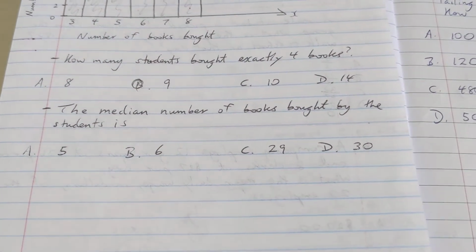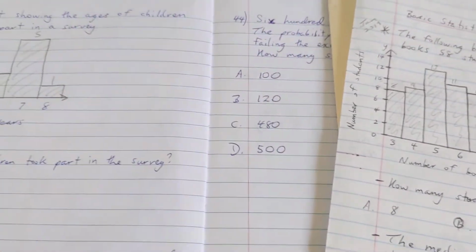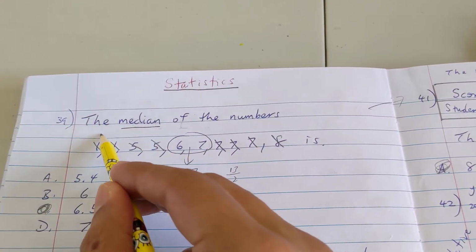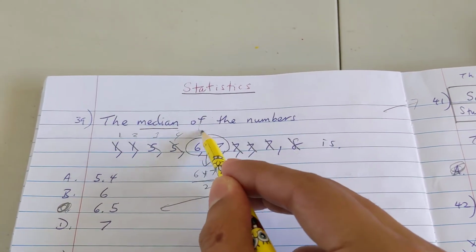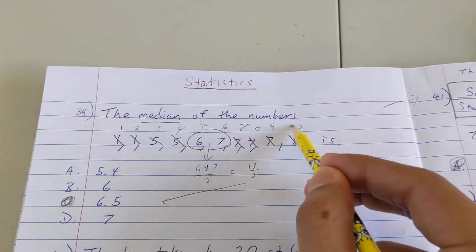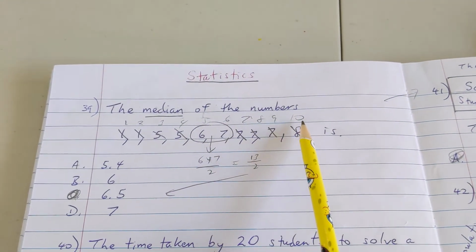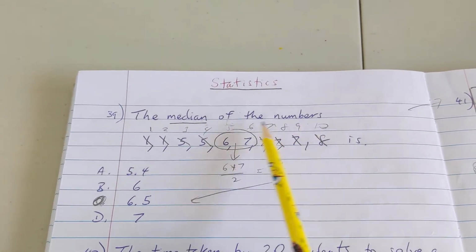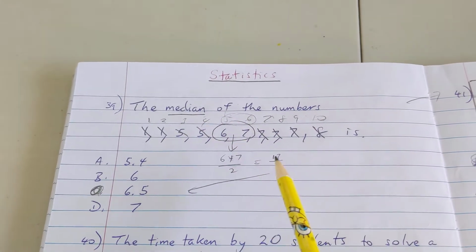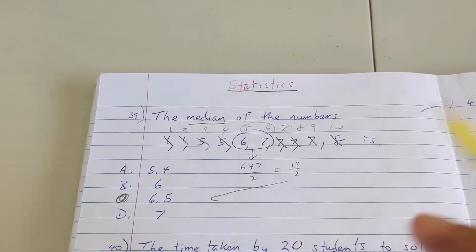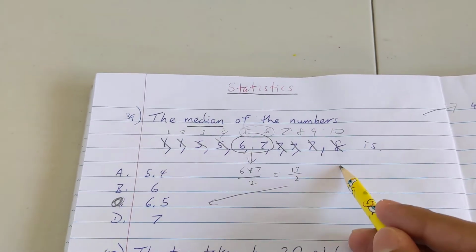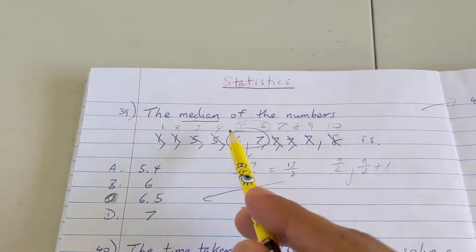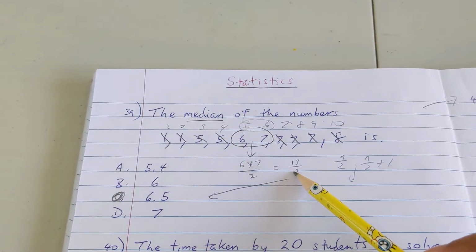The median number of books bought by the students is, I want to go back just briefly to this one here. So in this one, when we have an even amount of numbers, so we had 1, 2, 3, 4, 5, 6, 7, 8, 9, 10. So we had 10 numbers, and the median, because it was an even amount of numbers, we didn't have an exact middle. The median was more or less the halfway point. So half of 10 and 1 after that, or in other words, n over 2 and n over 2 plus 1, and the number was coming in the middle. So the 5th and 6th spots give us the median in that case.